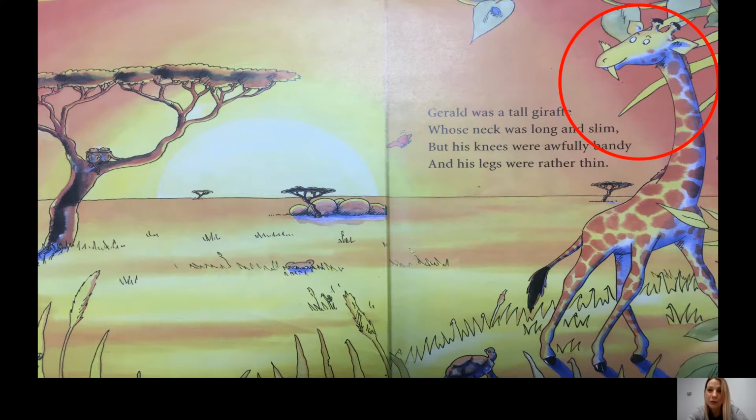I can see that Gerald the giraffe has a very long and slim neck, just like the words say. But I can also see that he's eating some leaves. I can see that he looks quite happy. He looks quite content. He doesn't look worried and he doesn't look scared. Now, the words don't tell us that, but we use the illustrations to see extra information. So I can see that Gerald is looking quite happy and quite content eating his leaves. What else can I see?